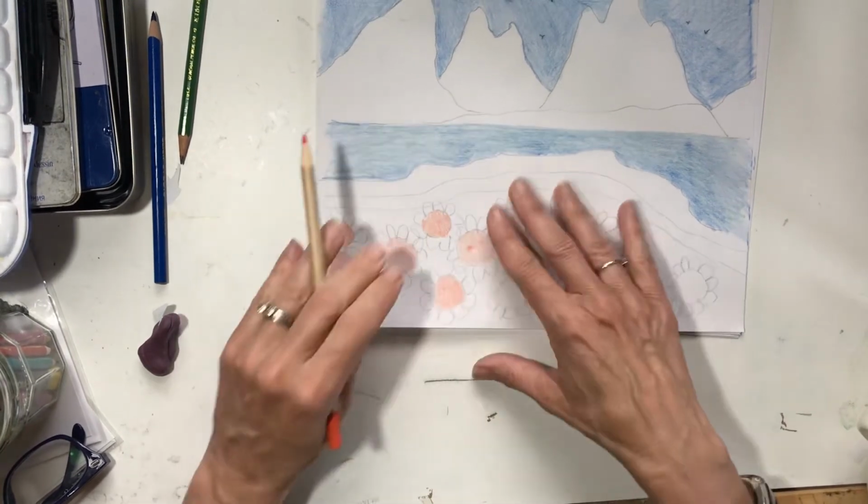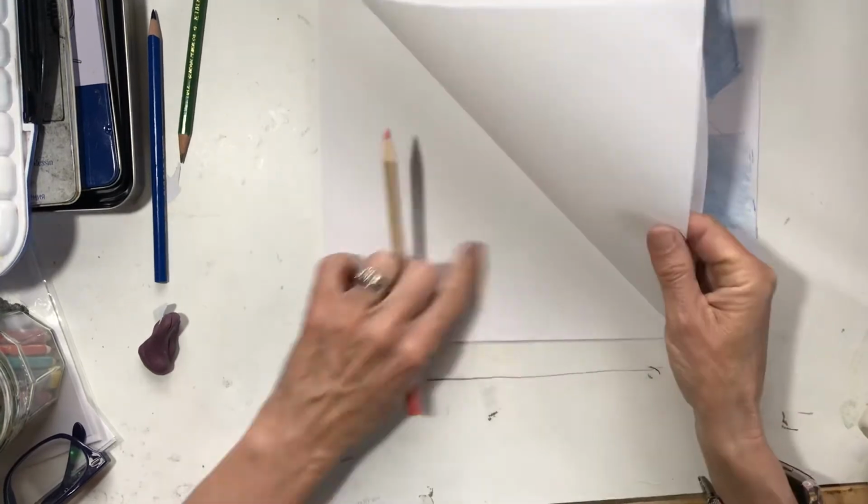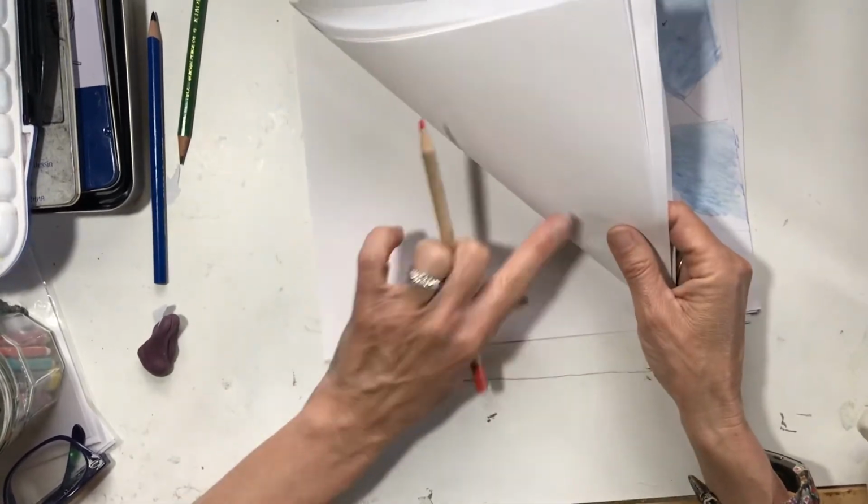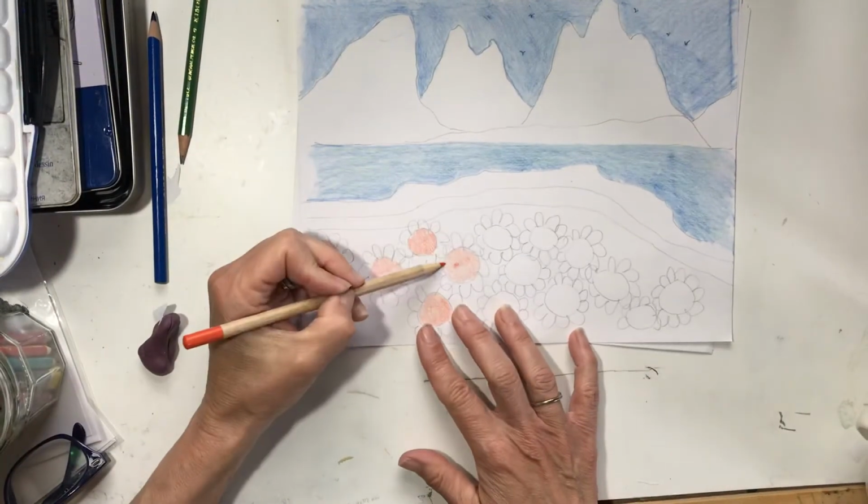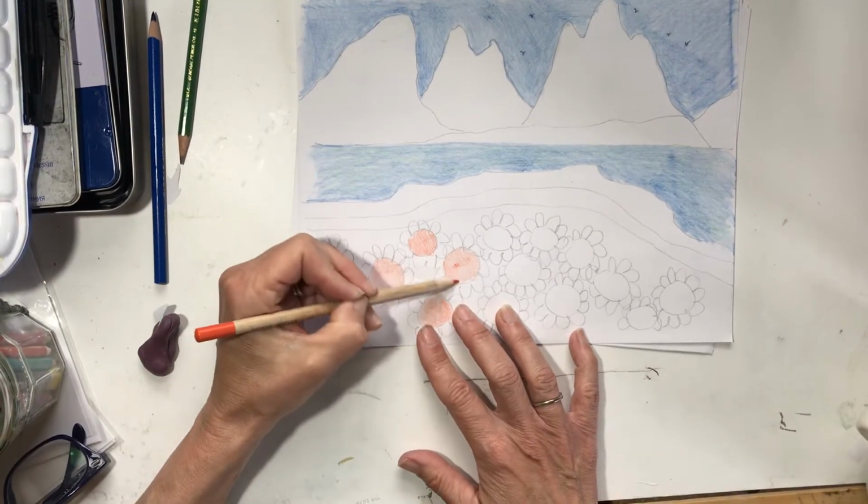Oh dear, what's that? I don't know what is going on here. I have just lots of paper. I have to figure out a better drawing surface than this. I don't know.